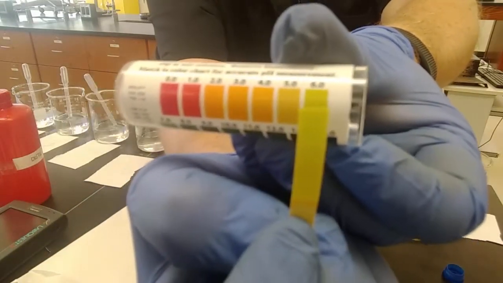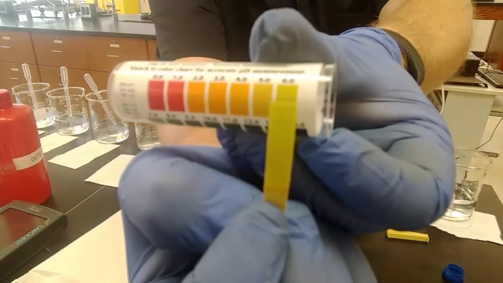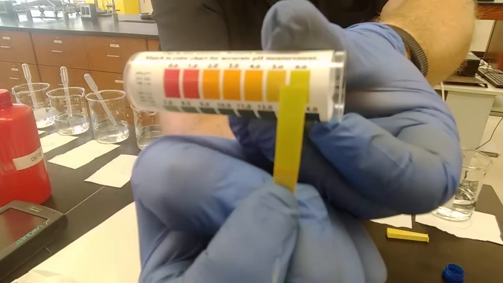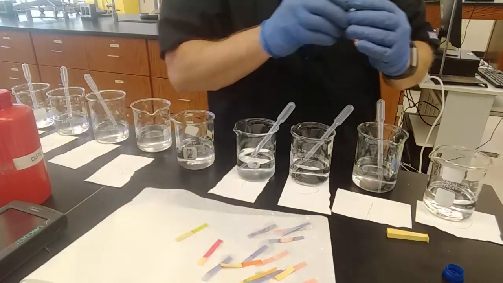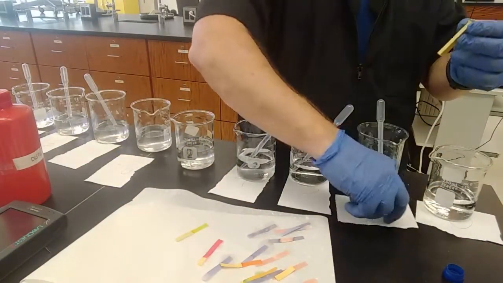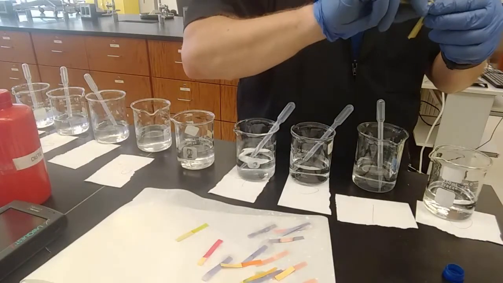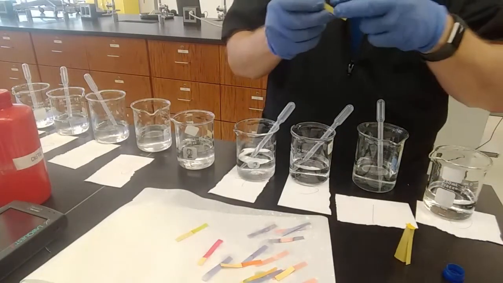Expecting a 4. The universal strip pH says a 6. It's this greenish color. I wonder what 7's going to say. Again, the meter might have been miscalibrated.